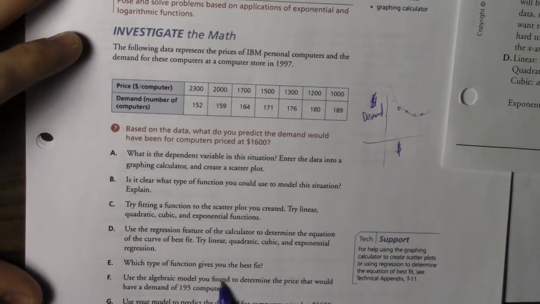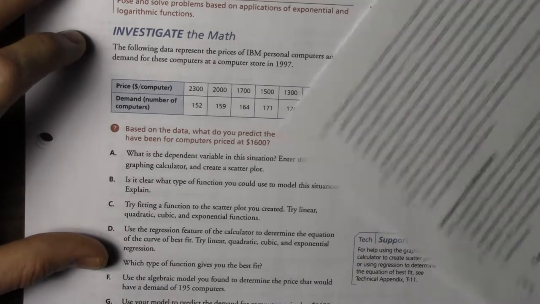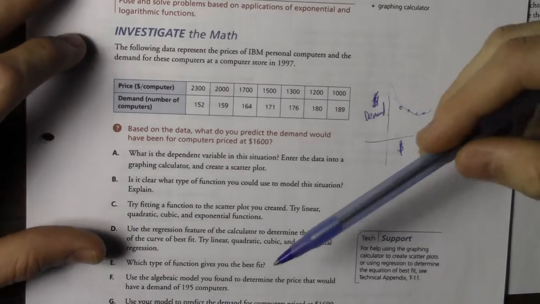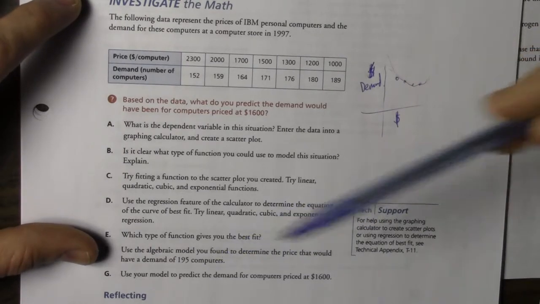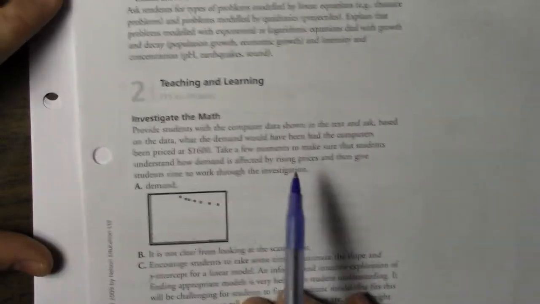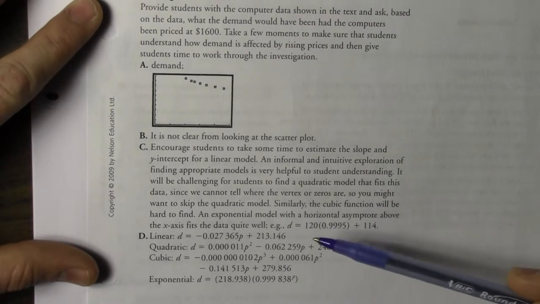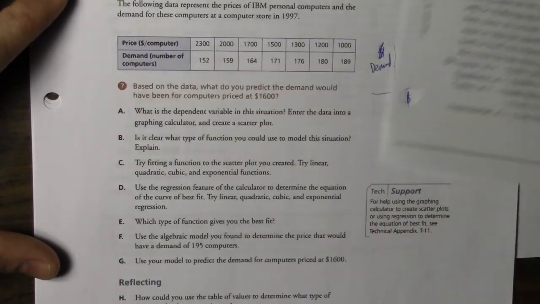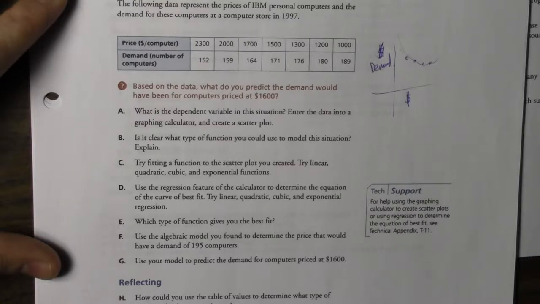Okay, E says which type of function gives you the best fit, and they determine that based on the data. It's difficult to say, but they say that the linear function is maybe the best fit. It says use the algebra model you found to determine the price that would have a demand of 195 computers. So all they would do then is take the formulas that have been developed on the calculator, and they put in 125 for the demand, and then they calculate the price. Okay? And they can do that for the various different models, the quadratic or the linear models.